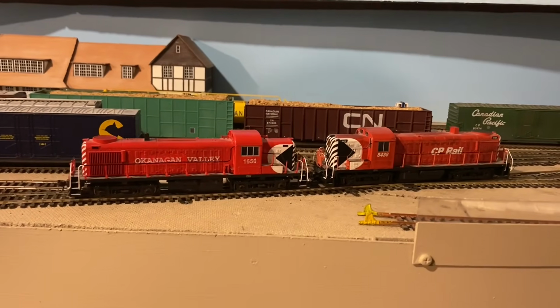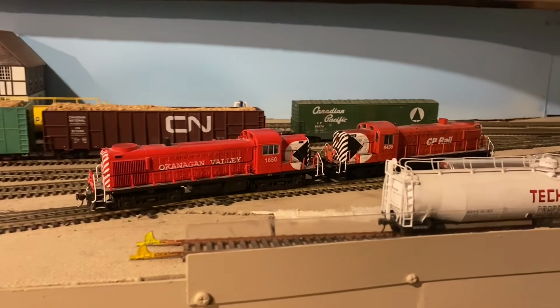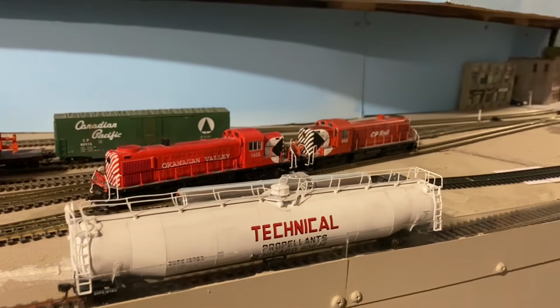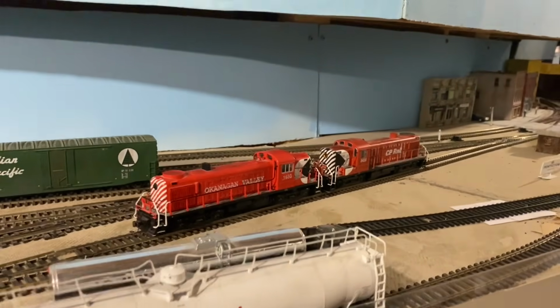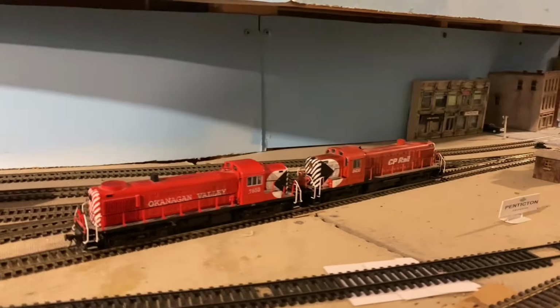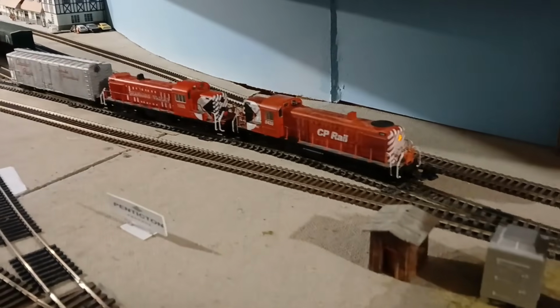I thought it was about time to give an update on how my design for operating sessions is going on my HO scale Ontario Northland layout. Well, ever since I had my previous layout, Okanagan Valley Railway, and even the layout before that, the one I had in Milton, I really focused on operations.